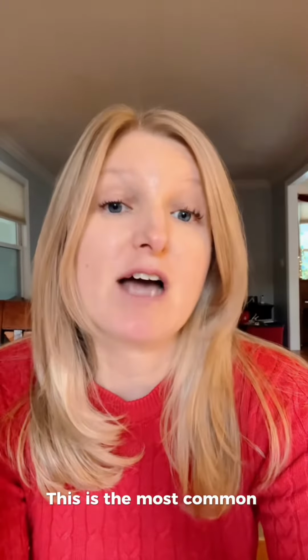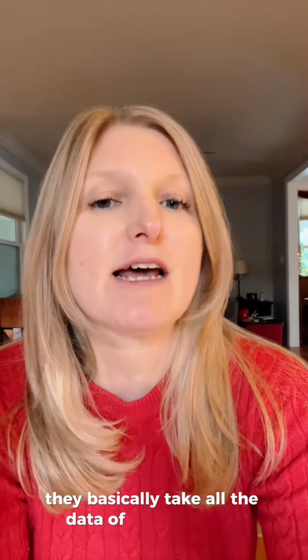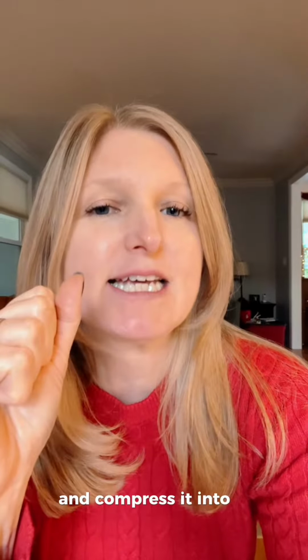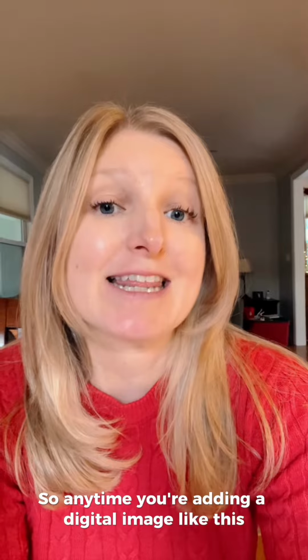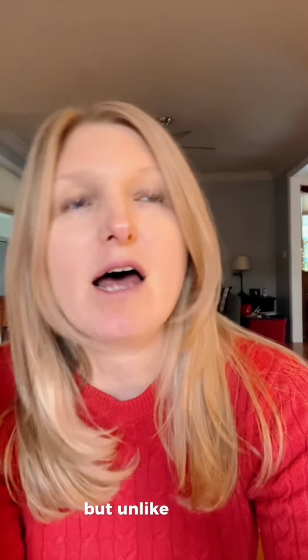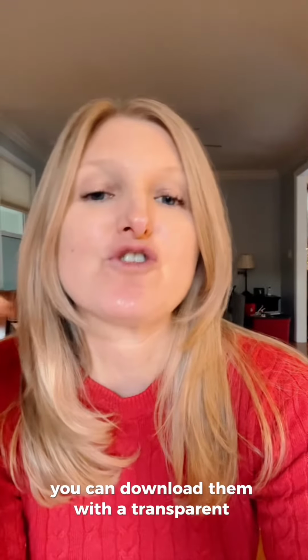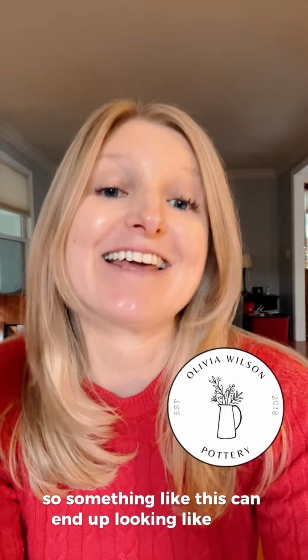This is the most common image file type, and JPEGs basically take all the data of a large image and compress it into a smaller file size without it losing image quality. So anytime you're adding a digital image like this, you will want to save it as a JPEG. Next, PNG files are larger, but unlike JPEGs, you can download them with a transparent background. So something like this can end up looking like this.